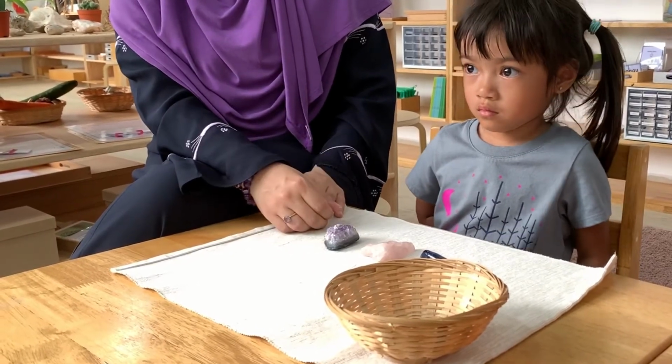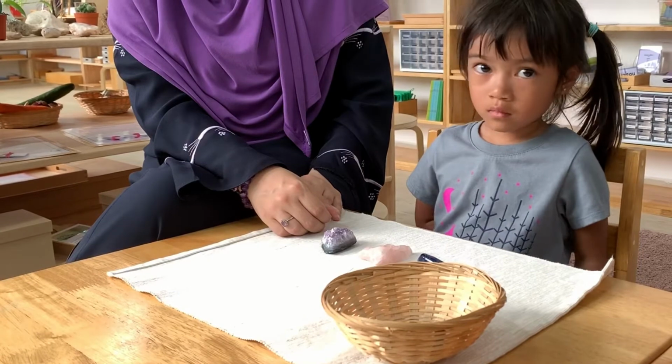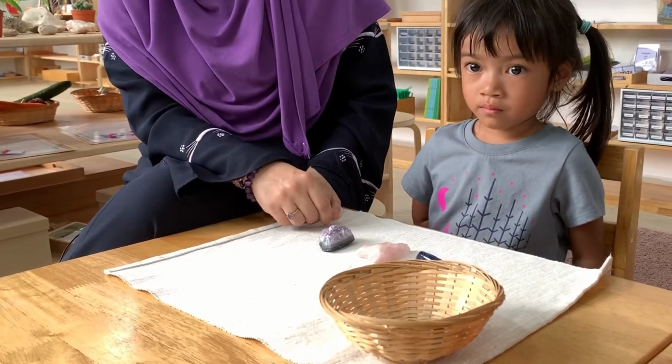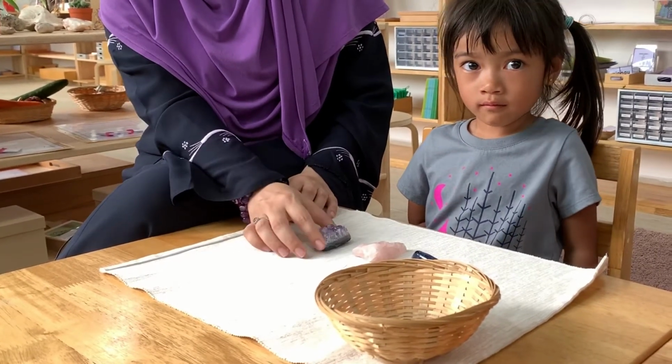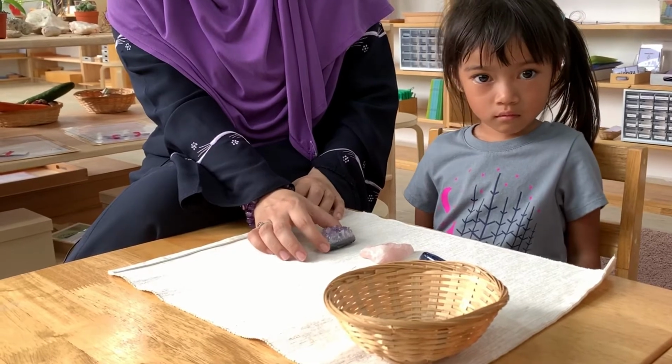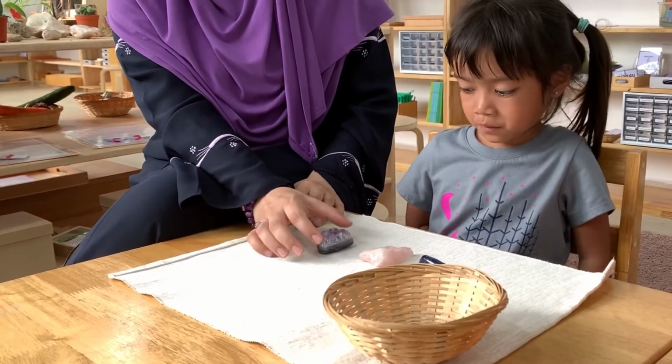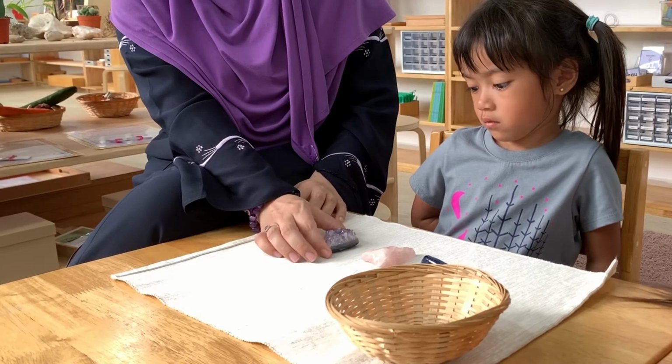Okay. So what do we do if the child interrupts? If the child already knows it, I wouldn't put it in the 3 period lesson because they know it. I'd use the 3 period lesson to do stuff they don't know.